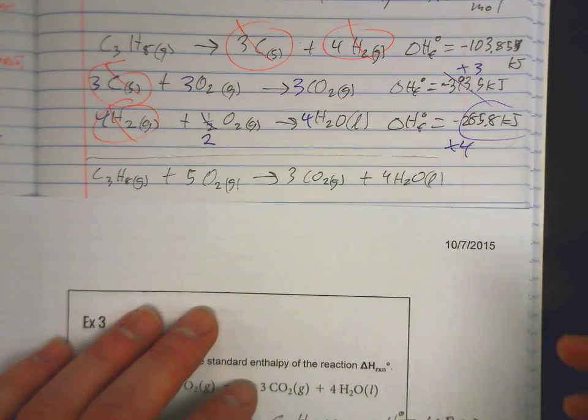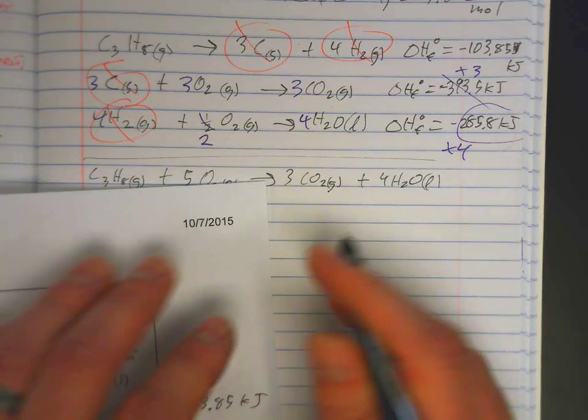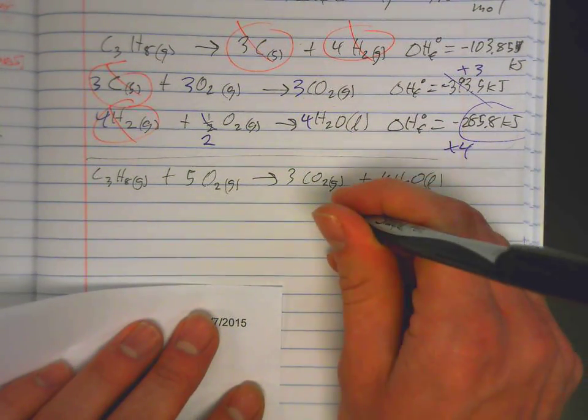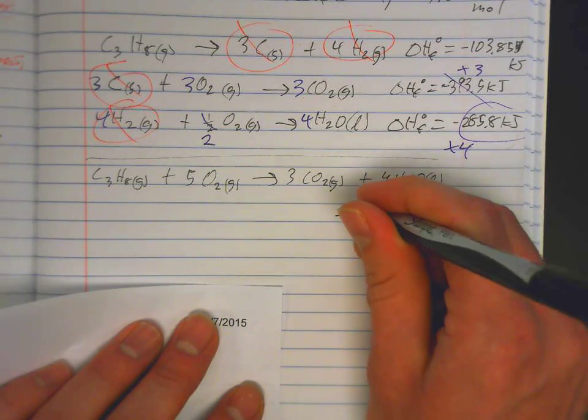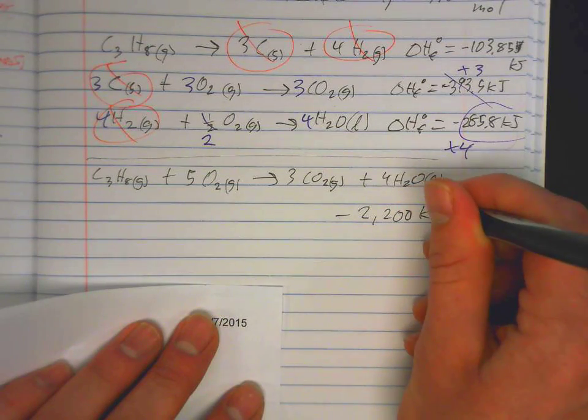And we can add up the enthalpies now for the reaction. And when we do that, we end up with negative 2,220 kilojoules.